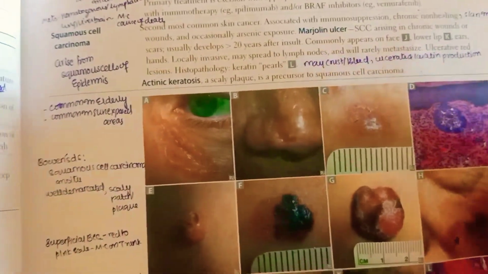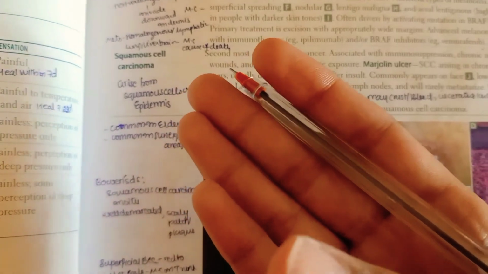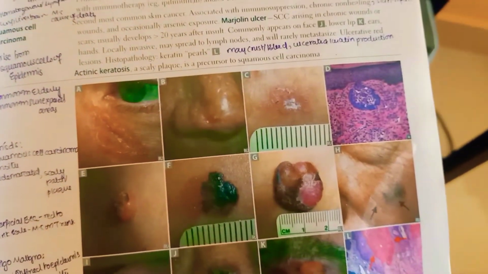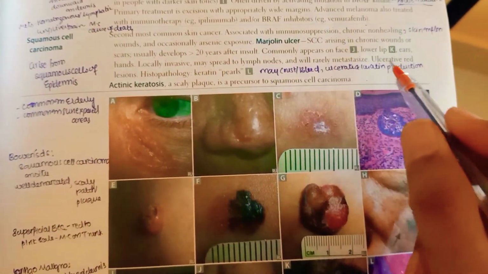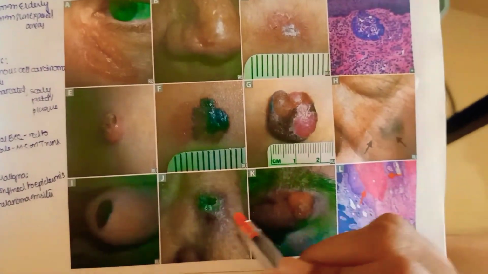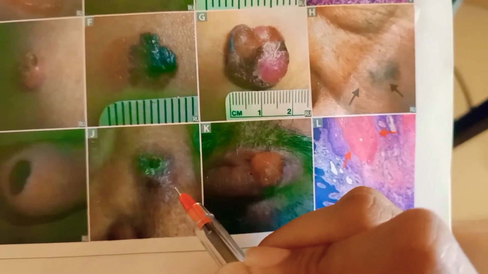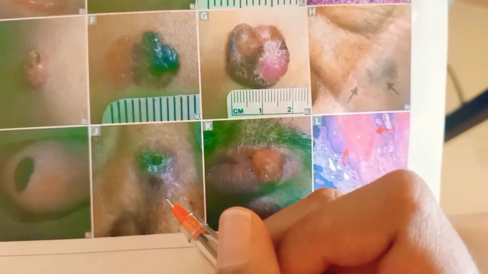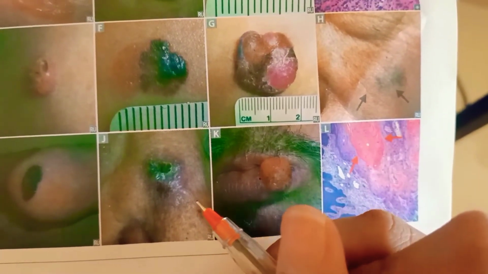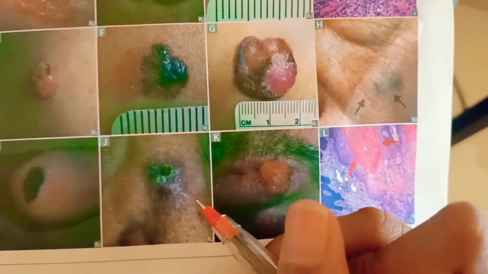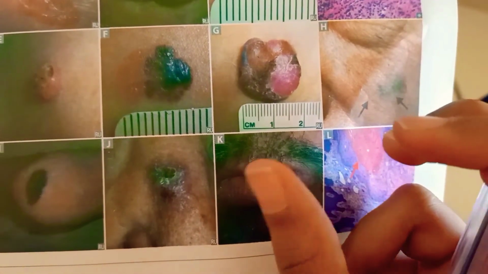Okay, now finally coming to squamous cell carcinoma. J, K, L represent the squamous cell carcinoma, the second most common skin cancer after basal cell carcinoma, associated with immunosuppression, chronic non-healing skin inflammation, wounds, and arsenic exposure.